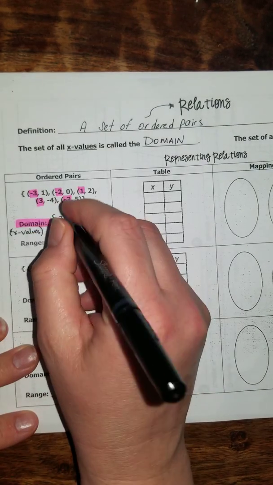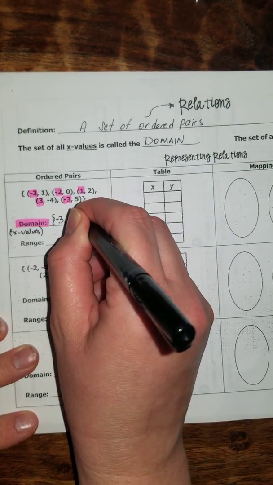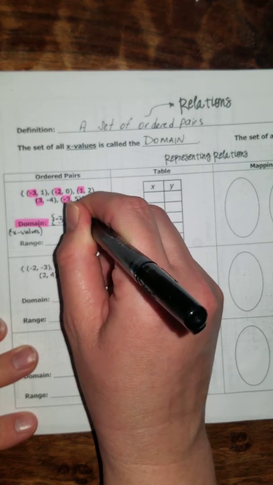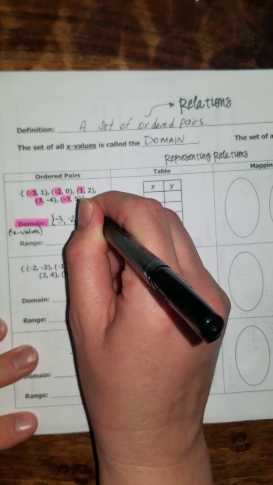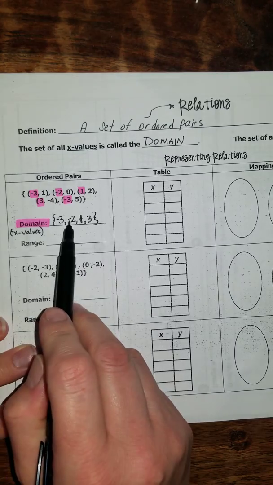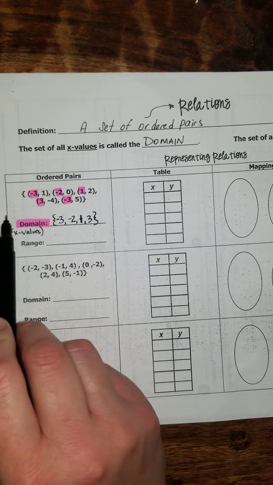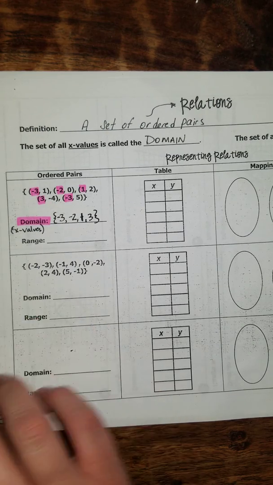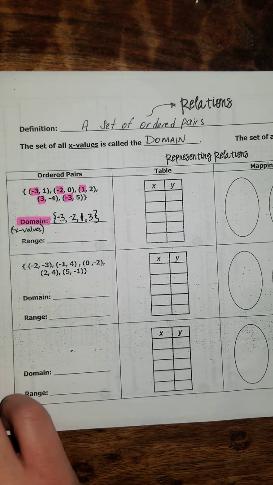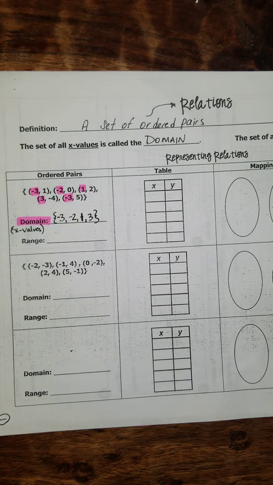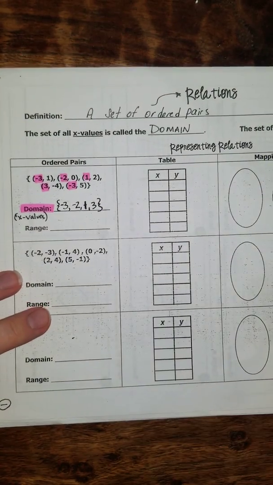So -3, -2, 1, and 3. You'll notice that -3 shows up two times here, so I don't have to put it down two times. I only have to put it down once. And then my range is going to be the set of y values.